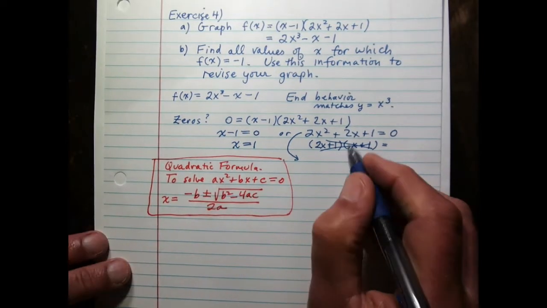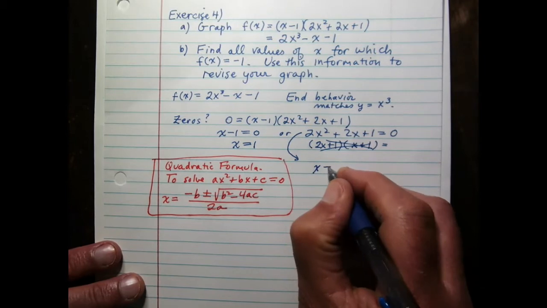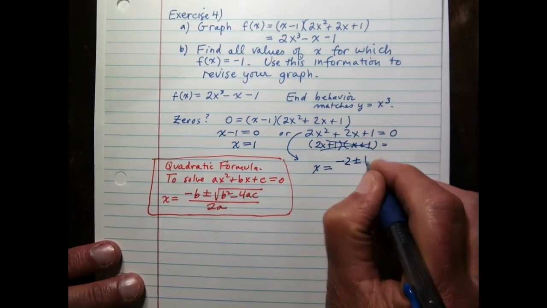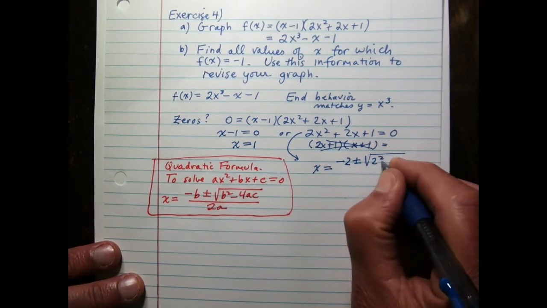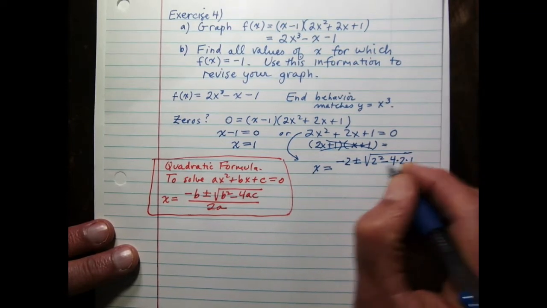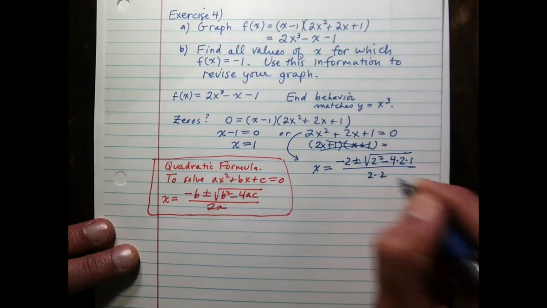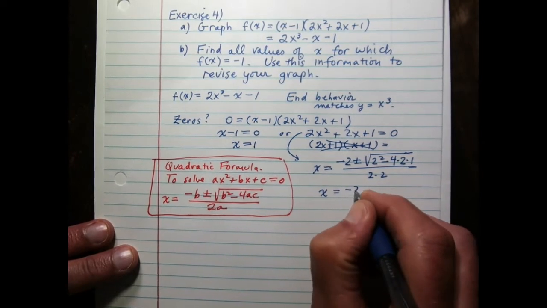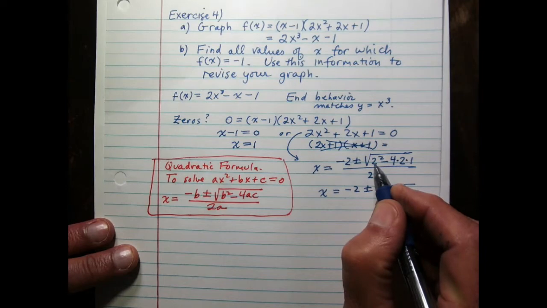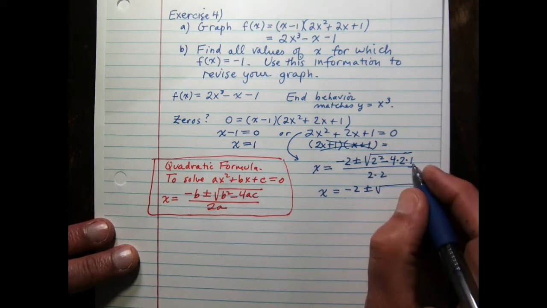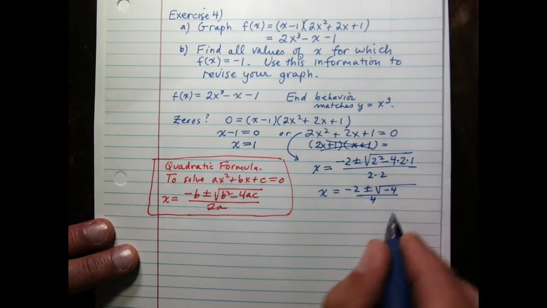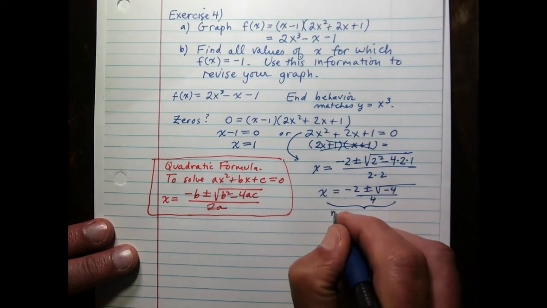And let's go ahead and try solving this equation by plugging into the quadratic formula. So b is 2. So we get negative 2 plus or minus radical 2 squared minus 4 times a is 2 times c is 1 all over 2a is 2 times 2. So x is negative 2 plus or minus the square root. I'm going to get 4 minus 8 is negative 4 inside that square root sign. So notice that there are no real solutions.